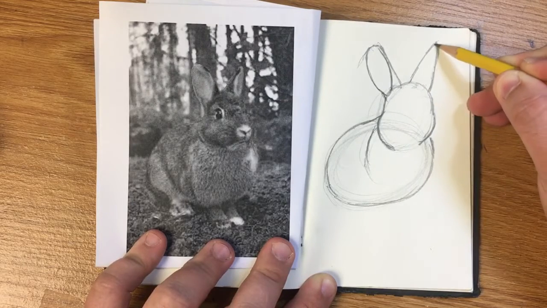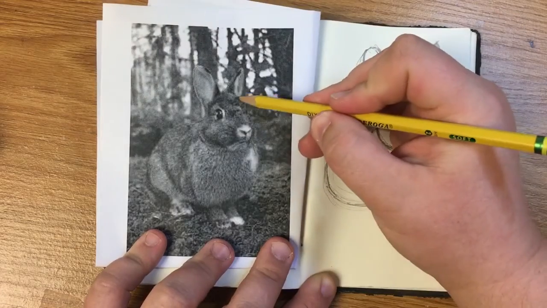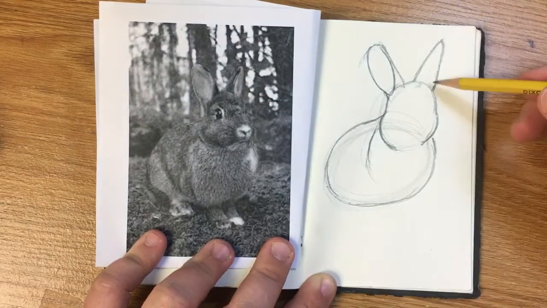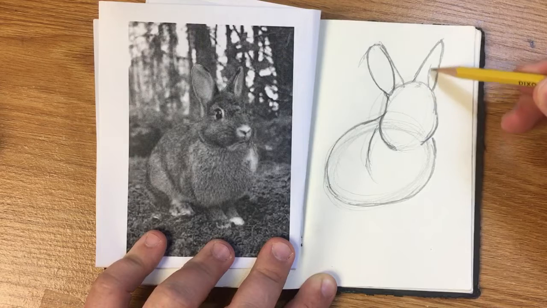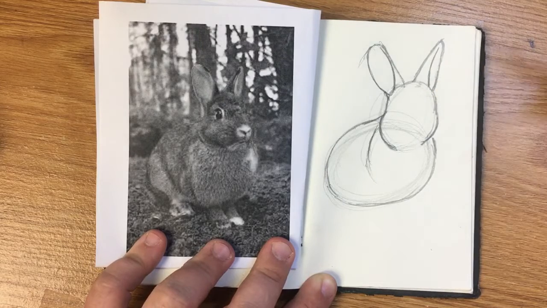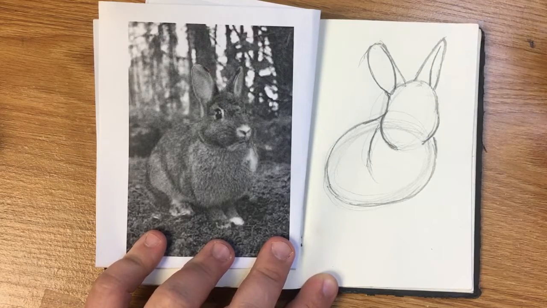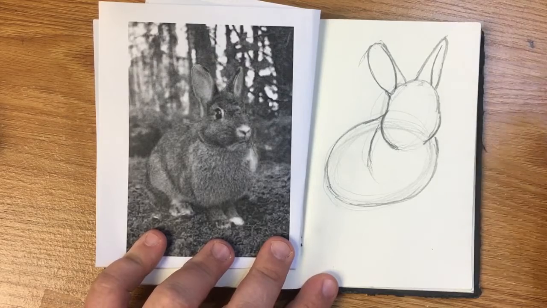So essentially, it looks like a carrot. And then we have the same technique that we're going to do for the inner ear. So I'm going to start a little bit of a parenthesis, and there we have the inner ear. It's already starting to look a lot more like a rabbit now, which is good, because before it wasn't.